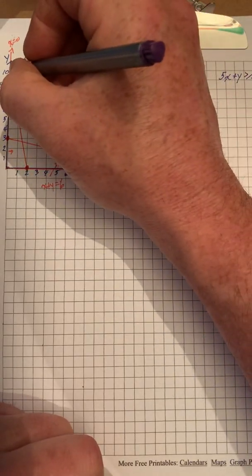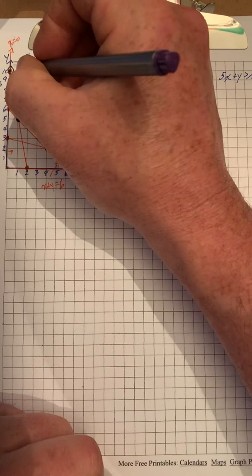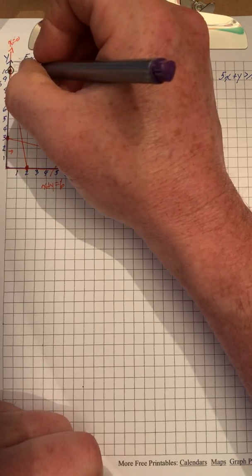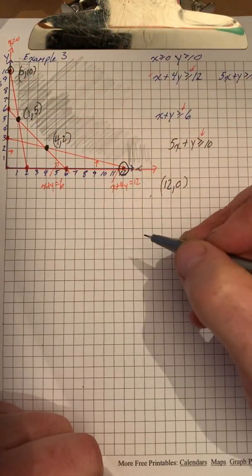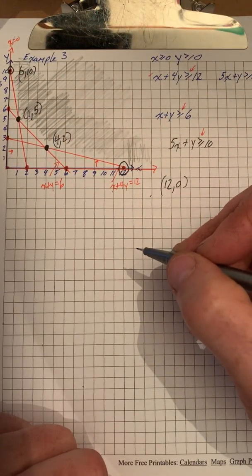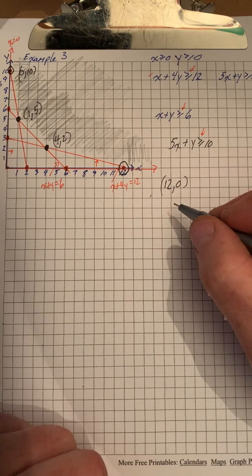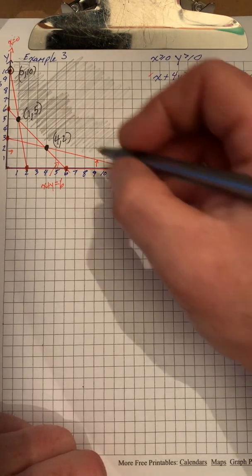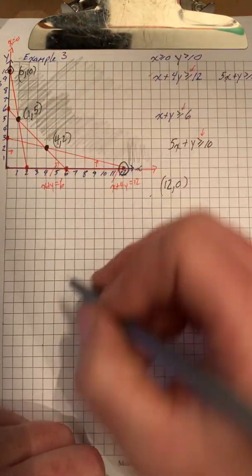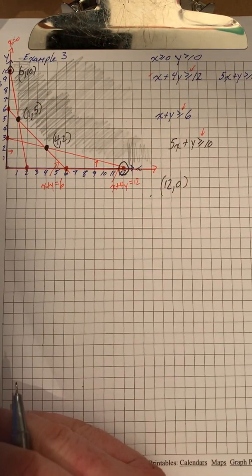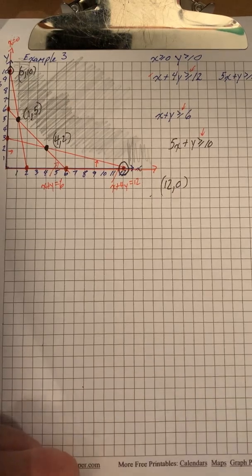And then lastly up here at 0, 10. So those become our vertices for this particular question. You can think of the vertices as the corners or the points of intersection of the different constraints. And that's it for that one.